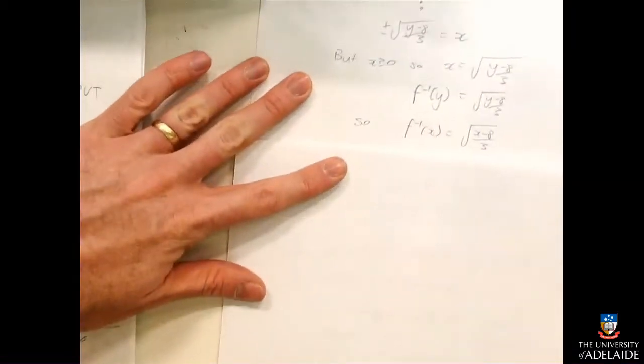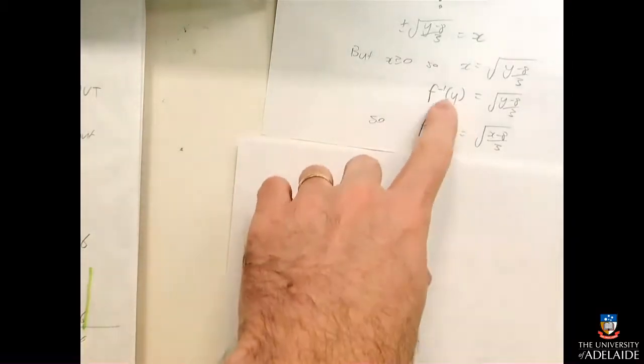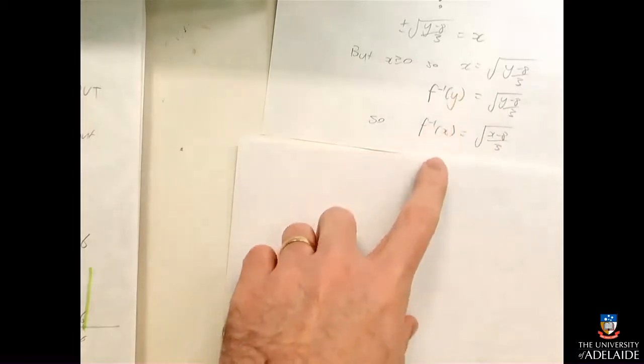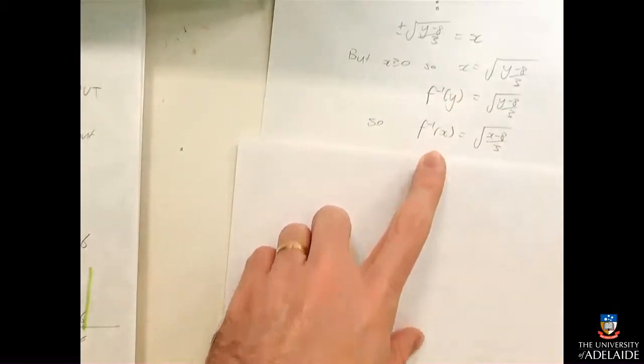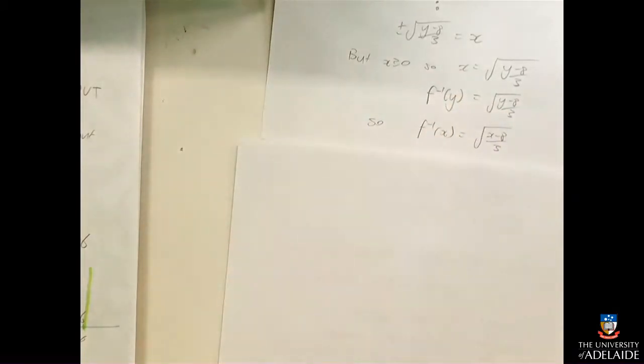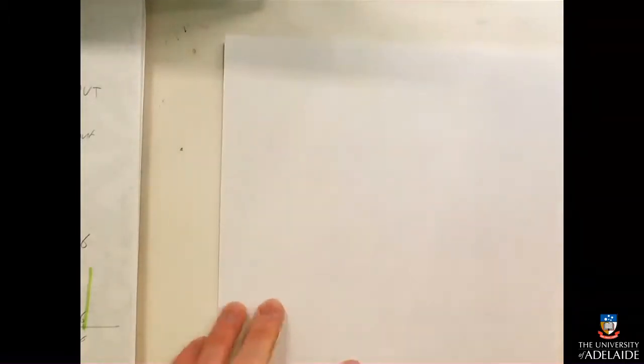Just look closely if you've got an exam question and it wants the inverse. And check to see if they want f inverse x, or if they just want the inverse. If they just want the inverse, then it's fine to write it however you want. But if they want f inverse x, you have to put the x in. So read carefully what they've asked you to do. Okay. So that's inverse functions, and there's not really much more to them than that.